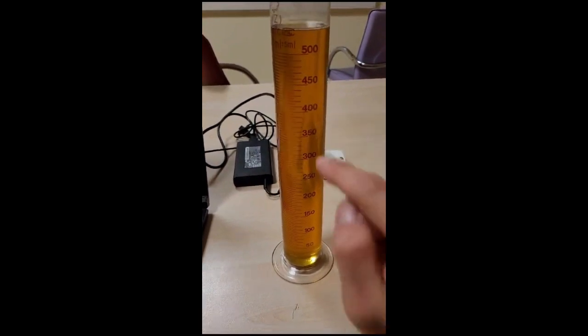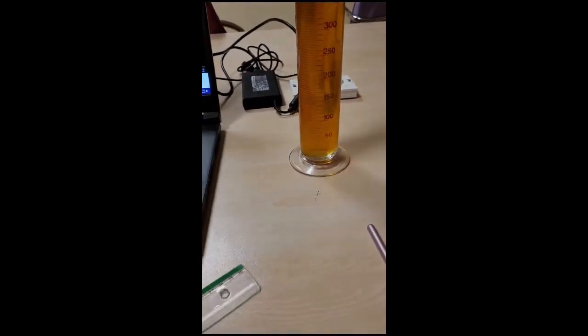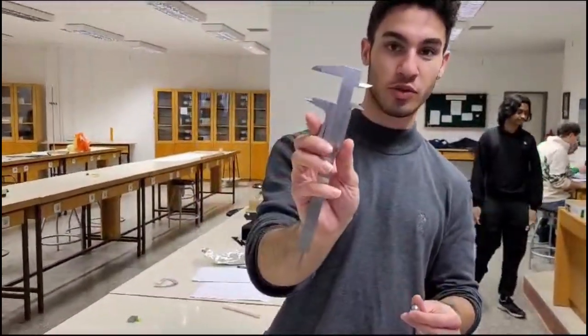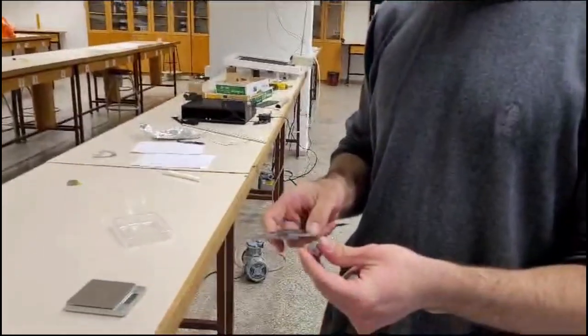First of all, we need to choose 2 points for balls to travel, and then we can measure it. And then we need to measure the diameters of ball bearings with vernier caliper.